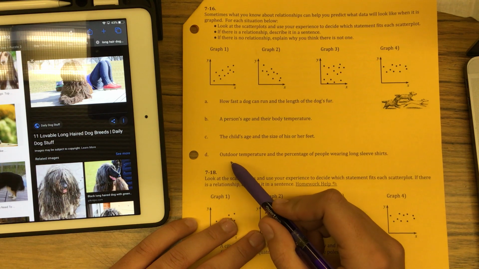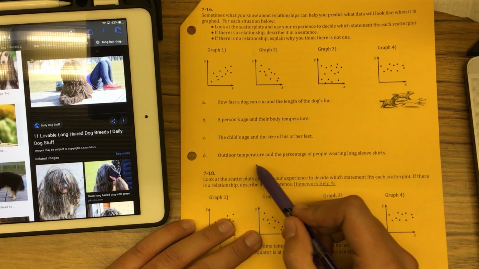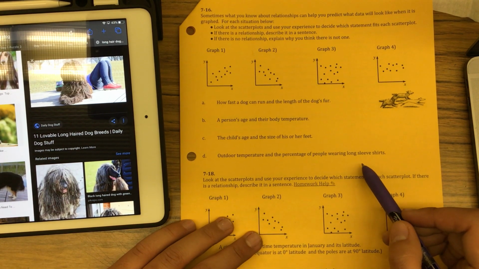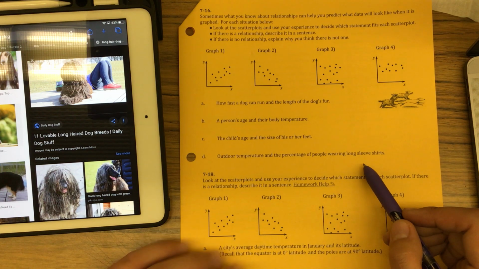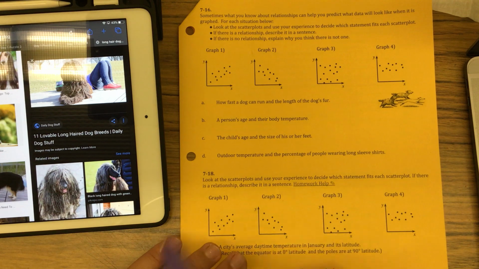The last one, outdoor temperature and the percent of people wearing long sleeve shirts. So the hotter it is, what happens to the number wearing long sleeve shirts? Well, if it's 100 degrees, do you think I would wear a sweater? Yes. You think I'm crazy? So please stop. Now you're interrupting my teaching.